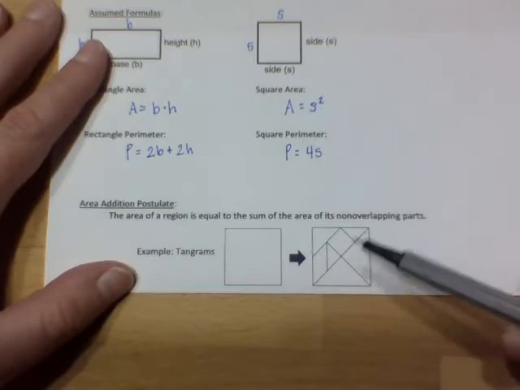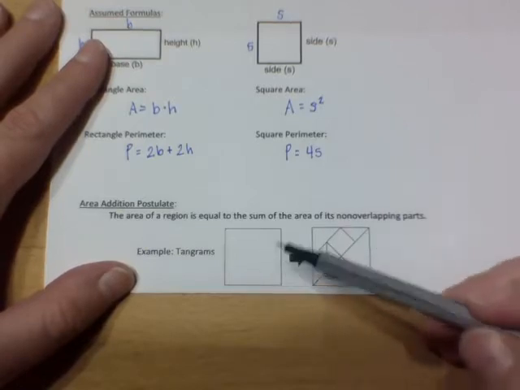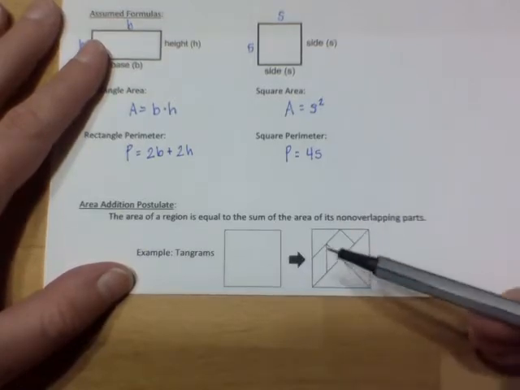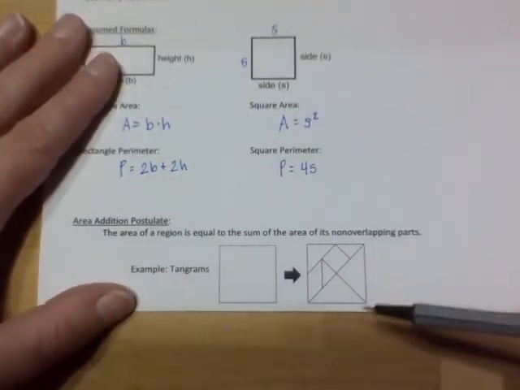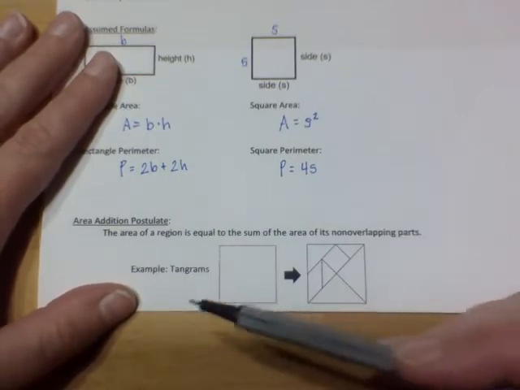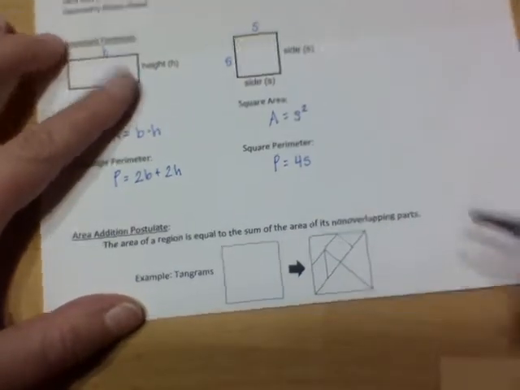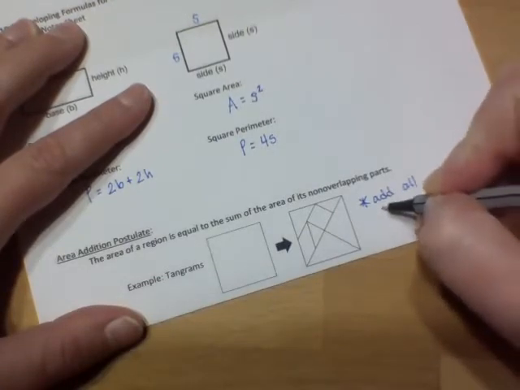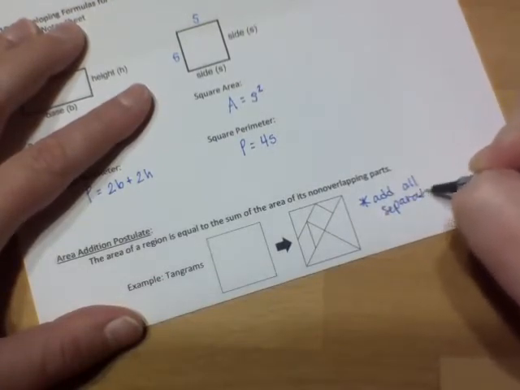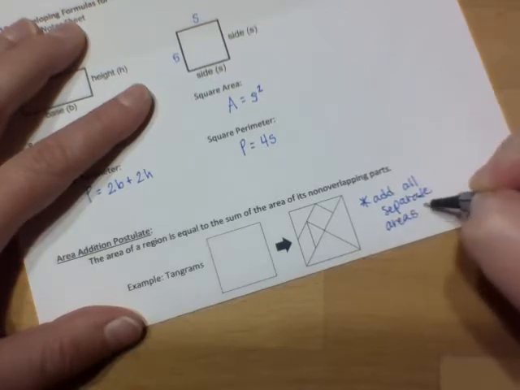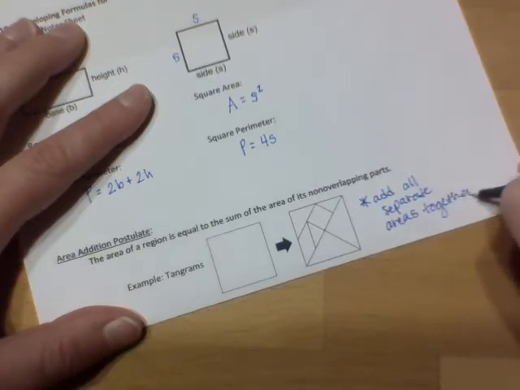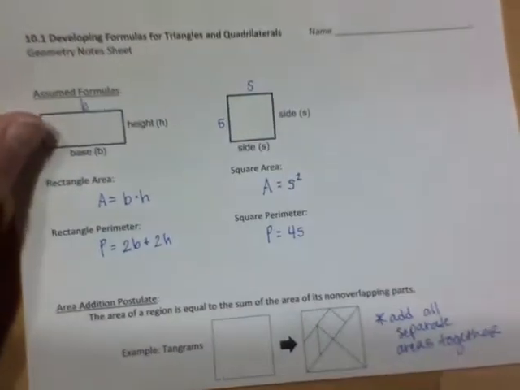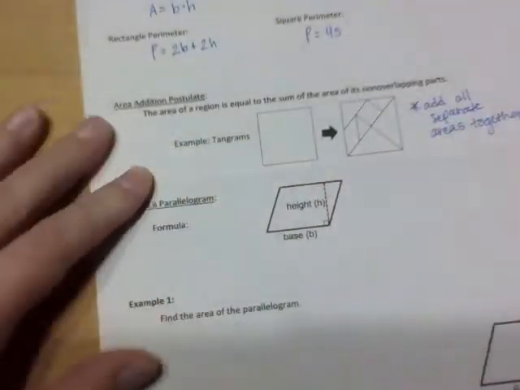So the idea is that you could, if you felt like it, break up any square into these 7 pieces, and you would be able to find the area by adding each of them together. So again, just add all of the areas together is the main idea here. And this will come into play a lot more later when we get into non-regular shapes. But we're talking about shapes with names at this point.